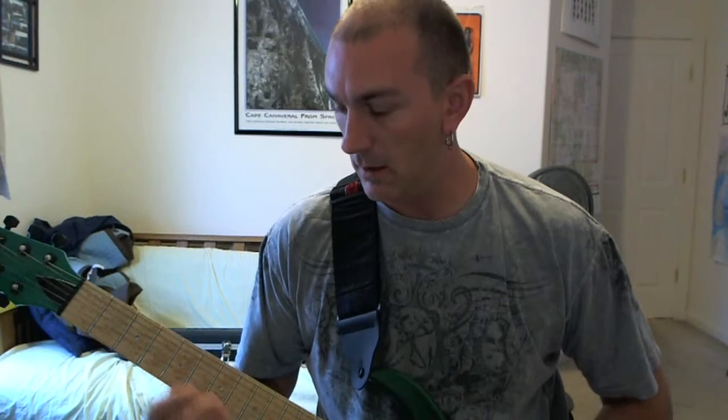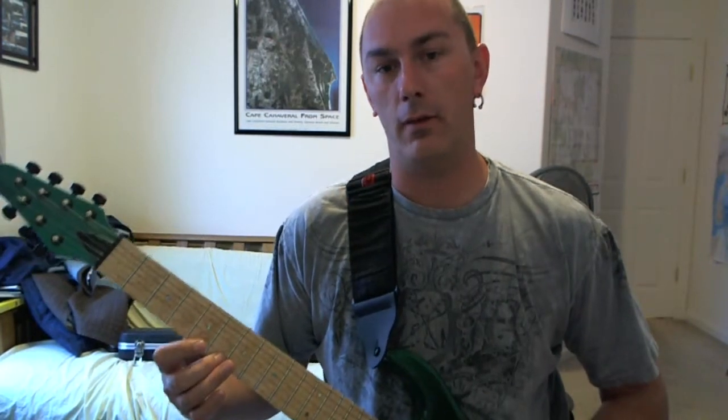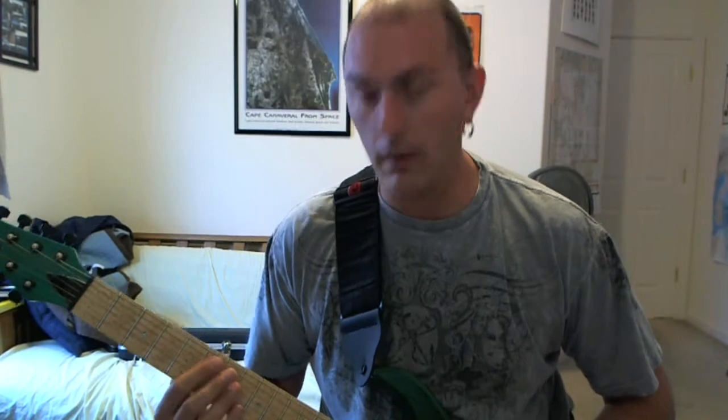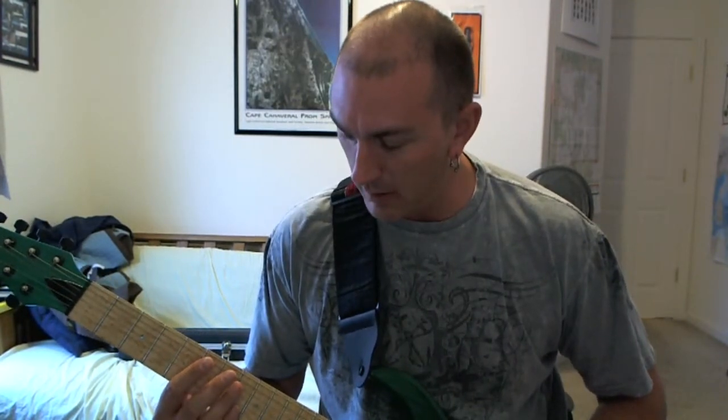And then going up again, just to finish off this scale, you have the 2, flat 3, 4, flat 3, 2, 1. Ending on G on the B string on the 8th fret.